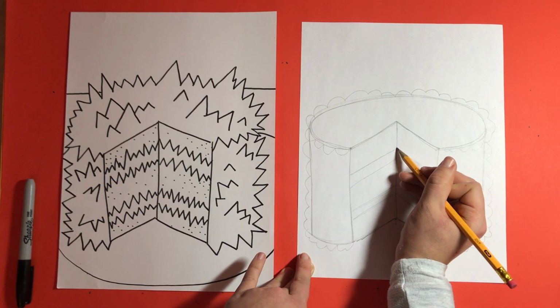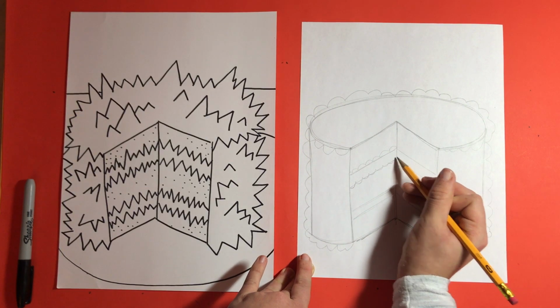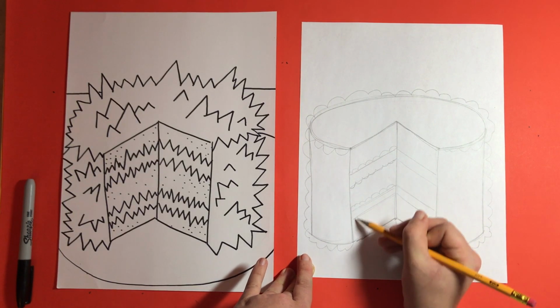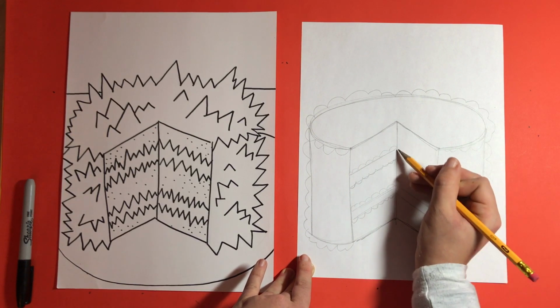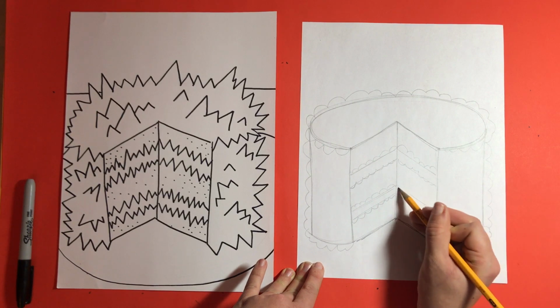Inside here, I still want to make it look like it's fluffy, so I'm actually going to draw that puff line on it. Remember, you guys can do whatever you want for your cake. You should be designing it however you would prefer. So I'm making the fluffy line.